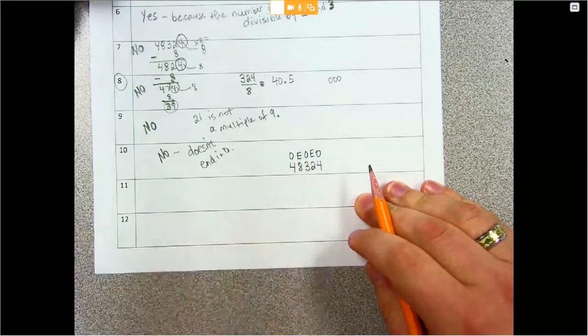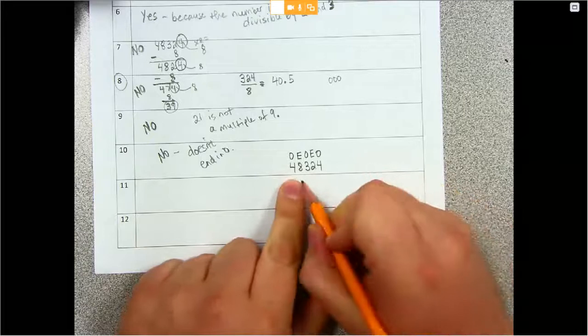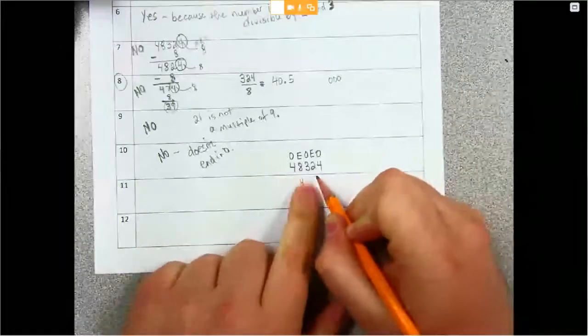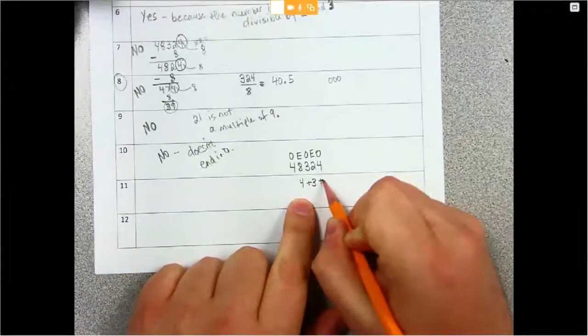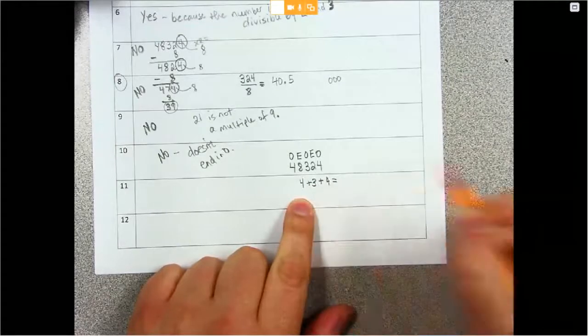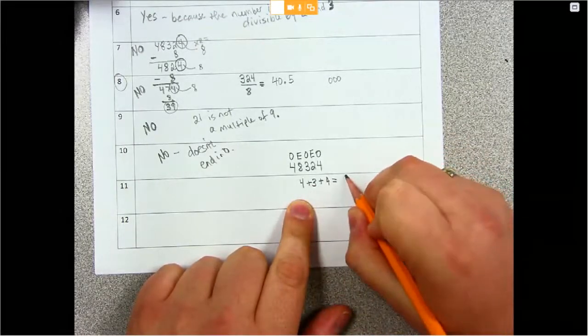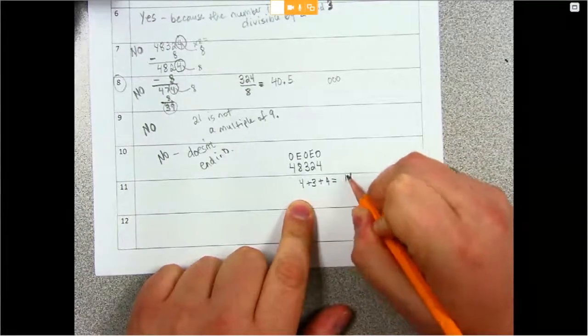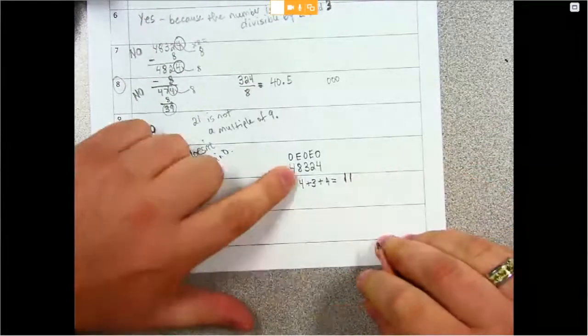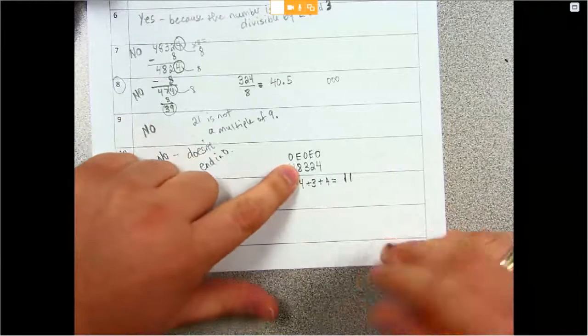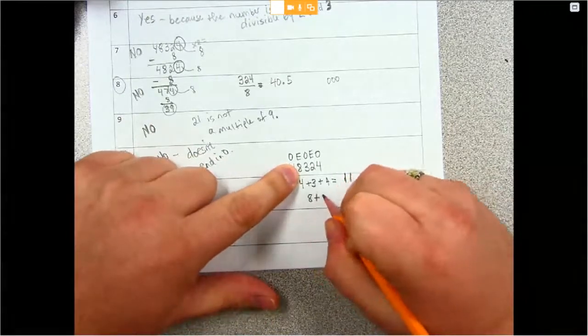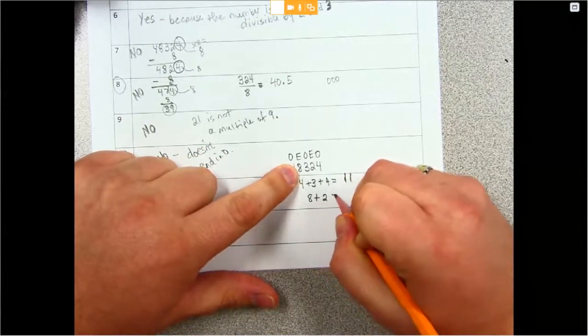So now, the numbers that I have in the O positions are 4, and what else? 3, plus 3, plus 4. So what's 4 plus 3 plus 4? 11. And the numbers in the even positions are 8 and 2, right?